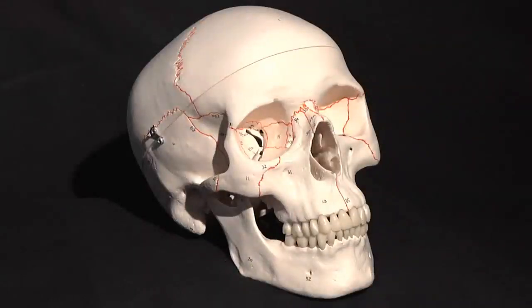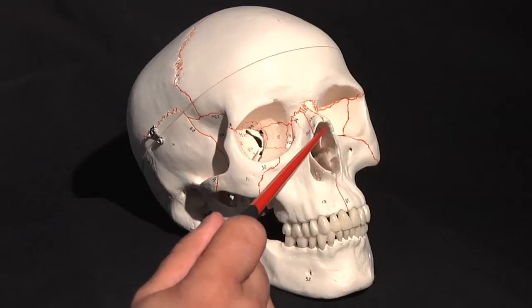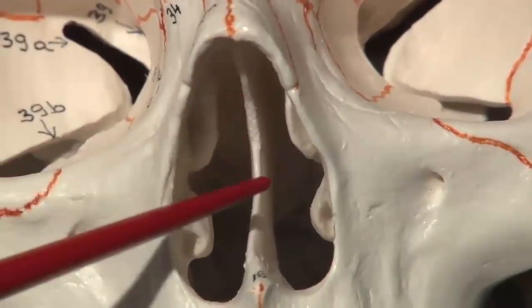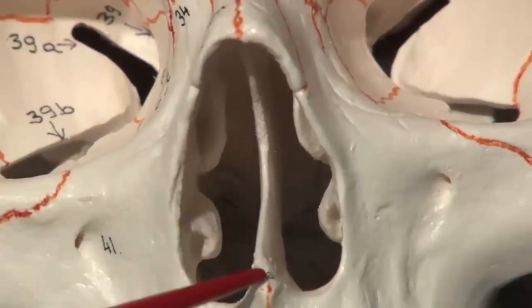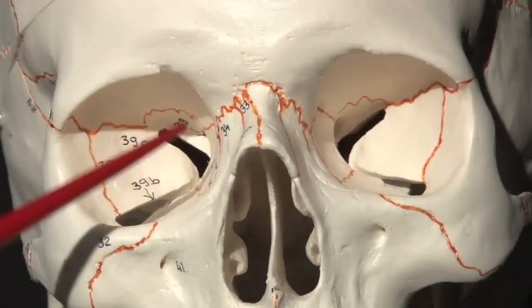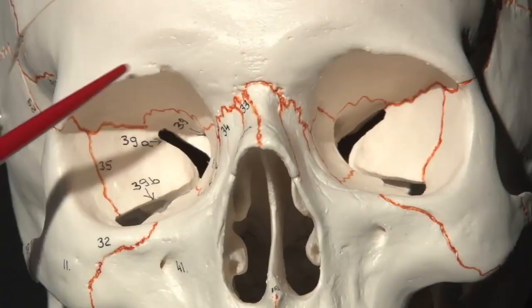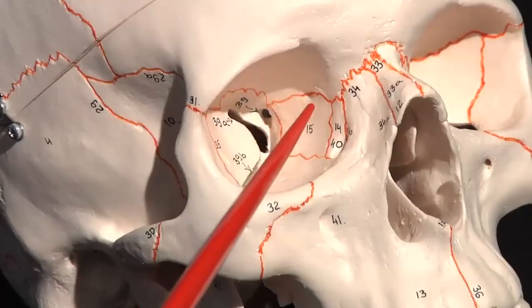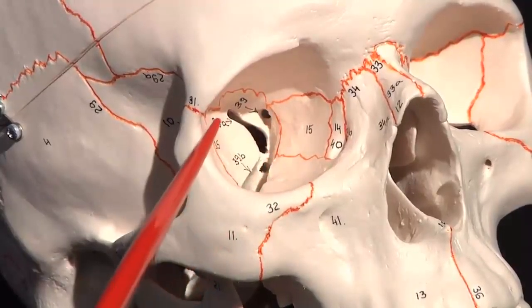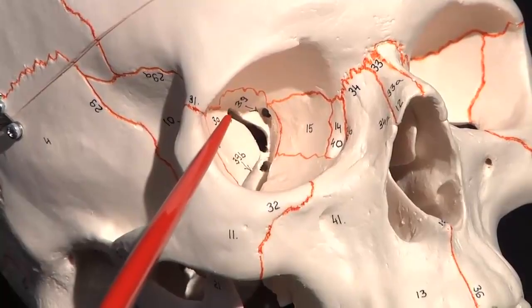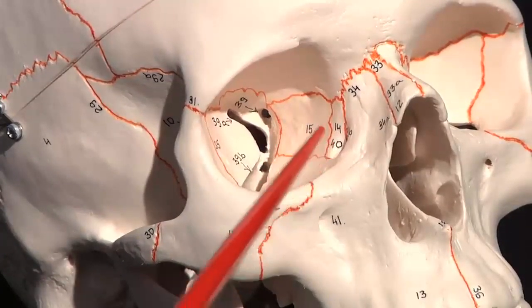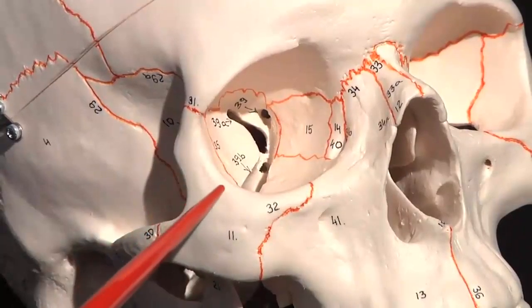Some areas of interest that we can see are the zygomatic process of the temporal bone and the zygomatic bone, which make the zygomatic arch, the cheekbone. The nasal septum is made up of the perpendicular plate of the ethmoid bone and the vomer. The orbit of the eye is made up of 3 single cranial bones, the frontal bone, the ethmoid bone, and the sphenoid bone, and 3 paired facial bones, the lacrimal bone, the maxilla, and the zygomatic bone.